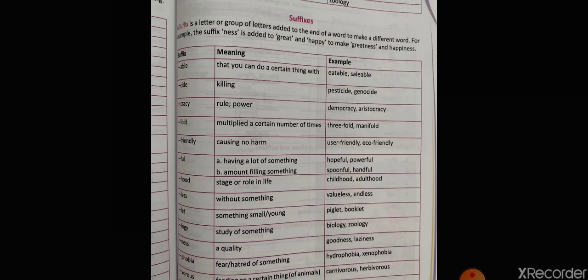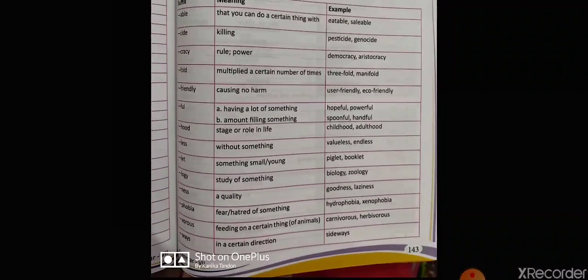Able, that is you can do certain things with, like eatable, sealable. Cide, killing, like pesticide, genocide. Ful, having a lot of something, filling something, like hopeful, powerful, spoonful, handful, cheerful. So these are the examples of the suffix which you can read on your own. Let us come on to the exercise without wasting any time.